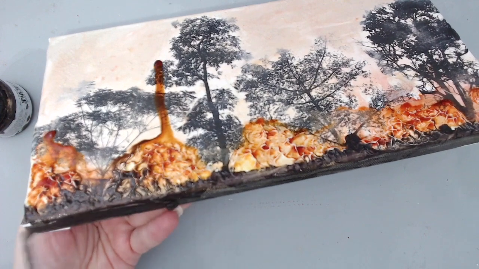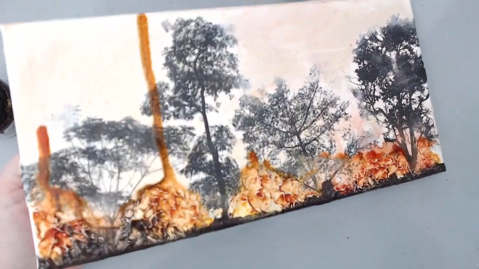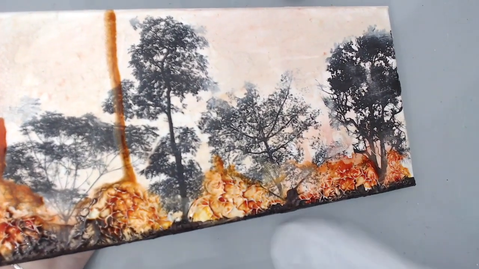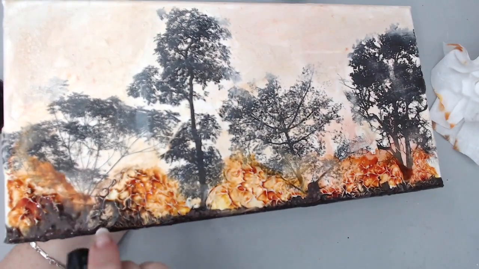It's one of my favorite combinations this year and I'm just loving it and I'm creating so many projects with this combination. So I just added it to the bottom of my canvas and then I started adding more spray and playing around with the colors.